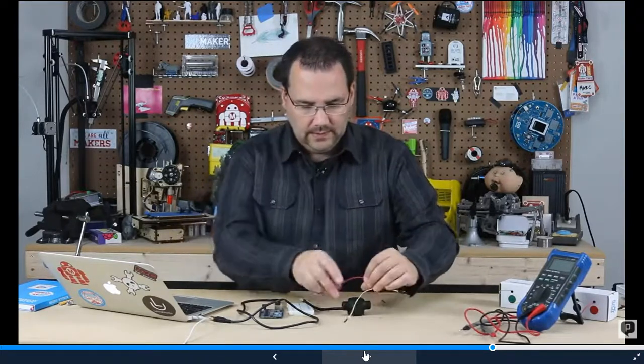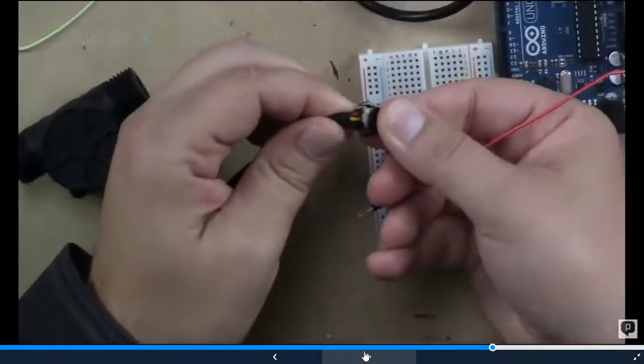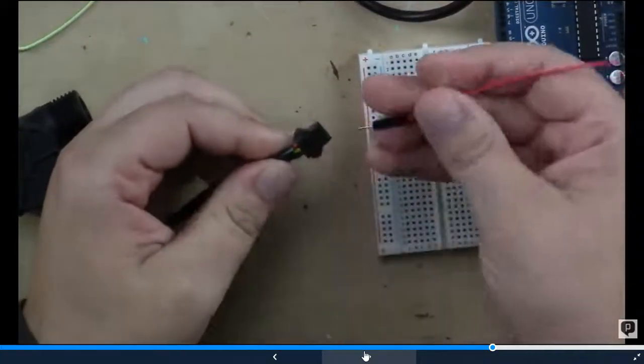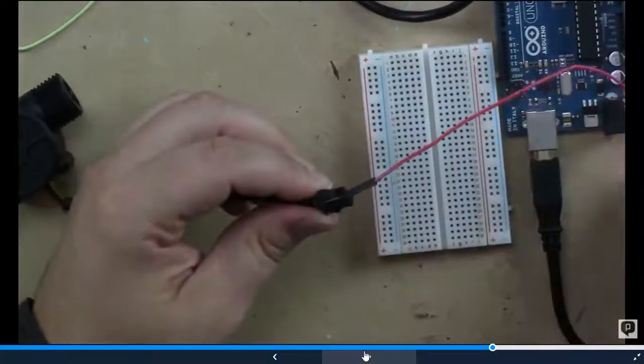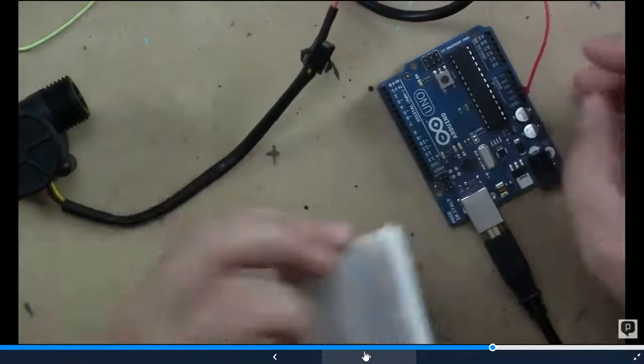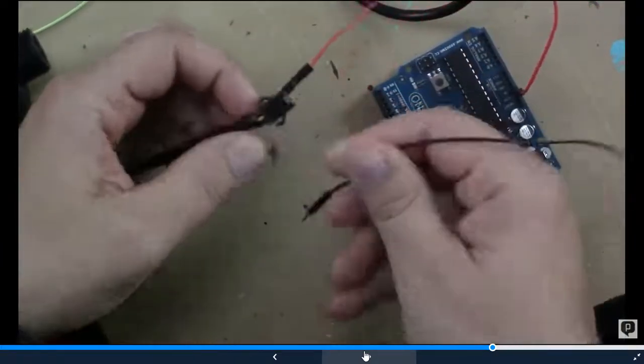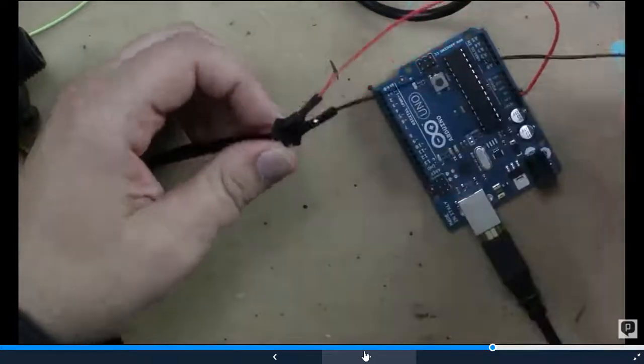This is easily done by simply connecting. If I look underneath this little bit of rubber here, there's a red wire, and red goes to 5 volts. In fact, I don't even need a breadboard for this one. And again, if I look in here, there's black. That goes to ground.